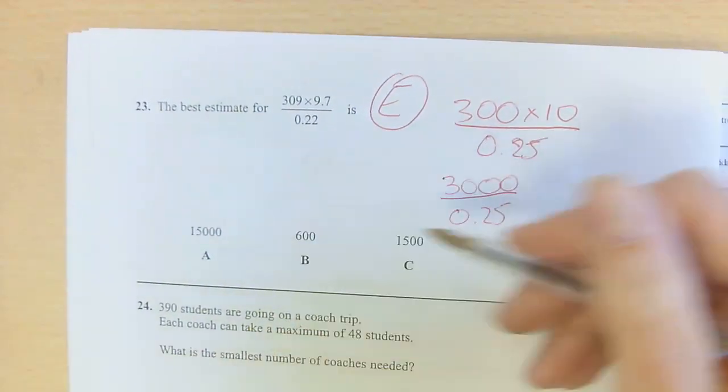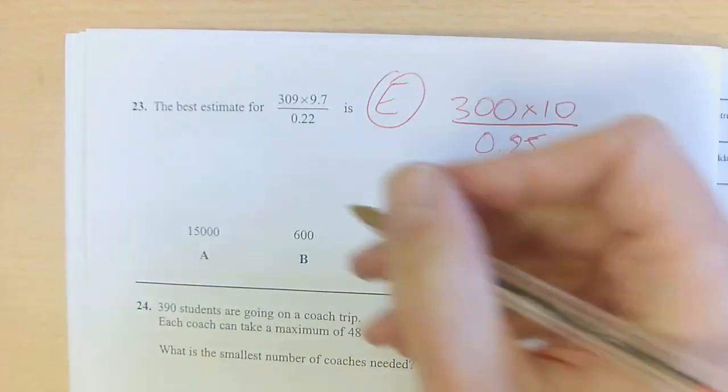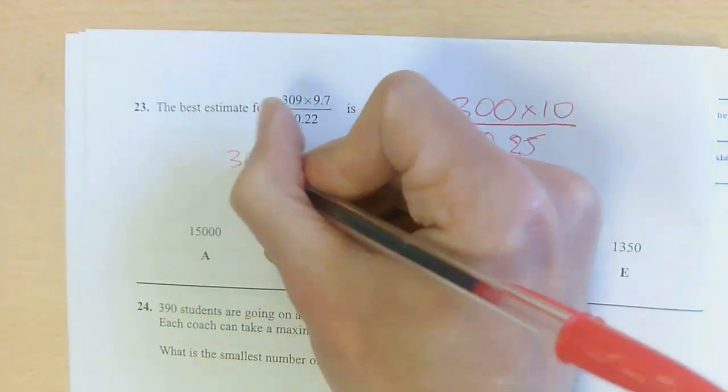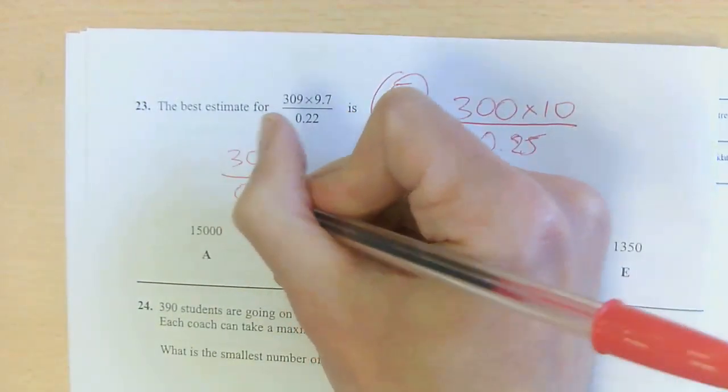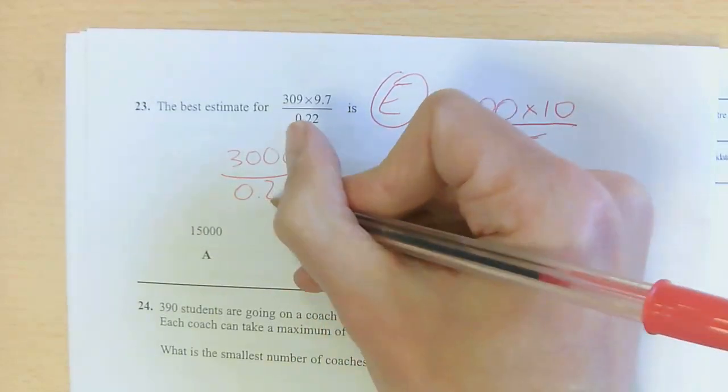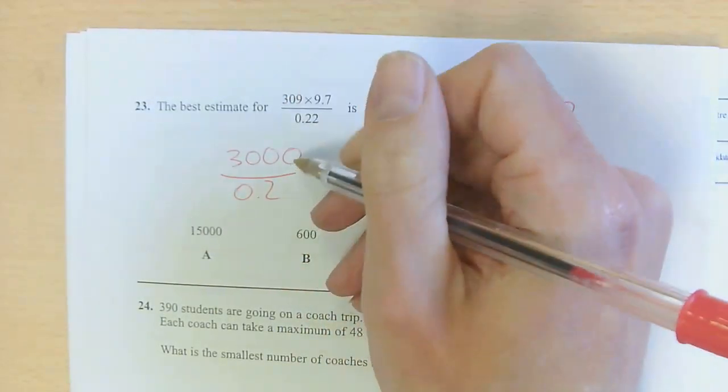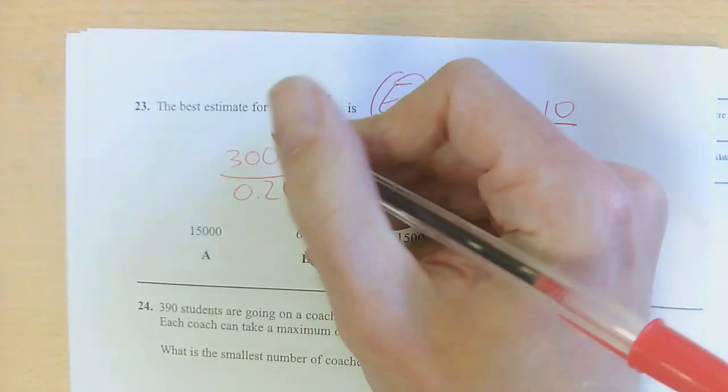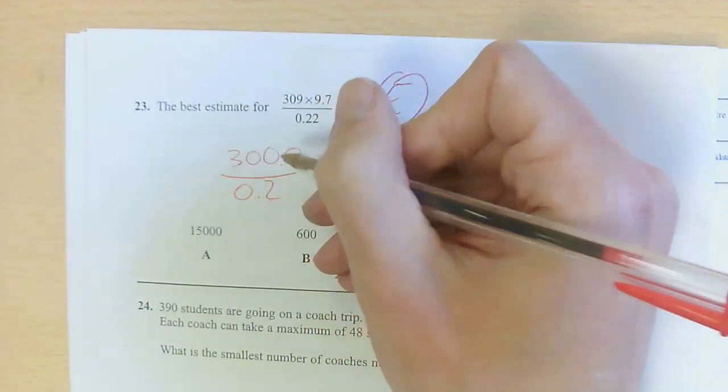That's not one of the answers here. That was my first instinct. In this particular example, though, let's imagine it's 3,000 over 0.2. Don't forget 0.2 is a fifth. So what we'd be doing is dividing 3,000 by 0.2.